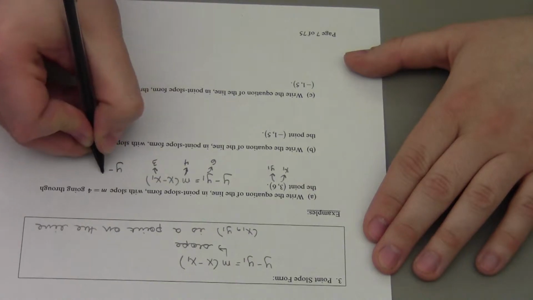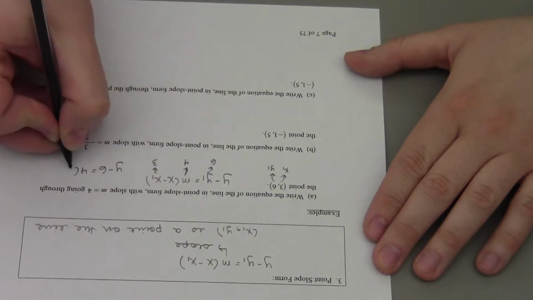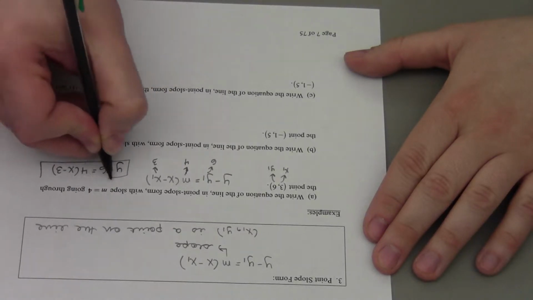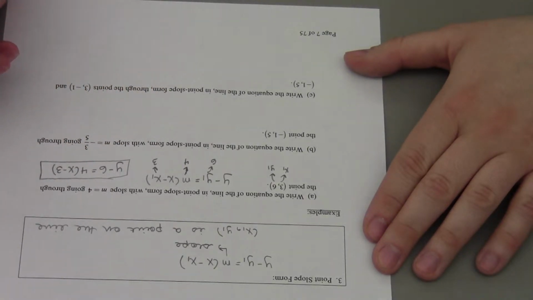My formula is y minus 6 equals 4 times x minus 3. And actually, I didn't have to do any algebra at all. I just filled in my values, and I'm done.